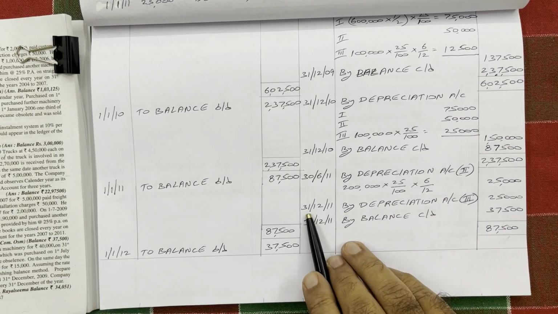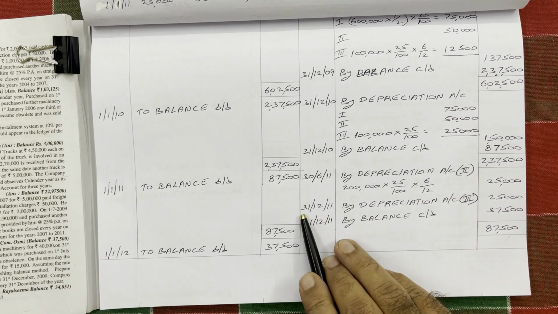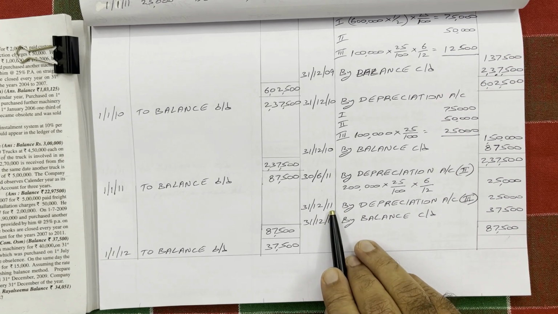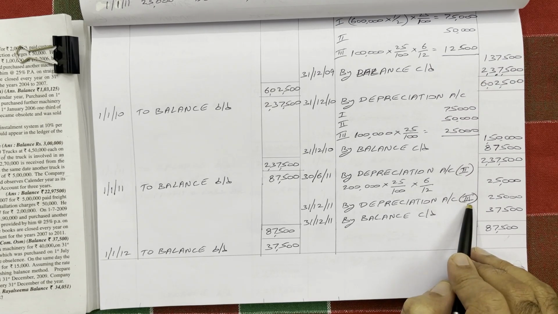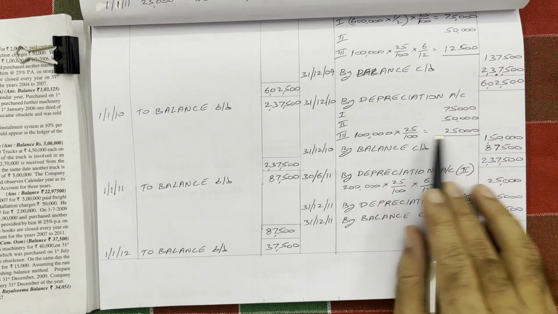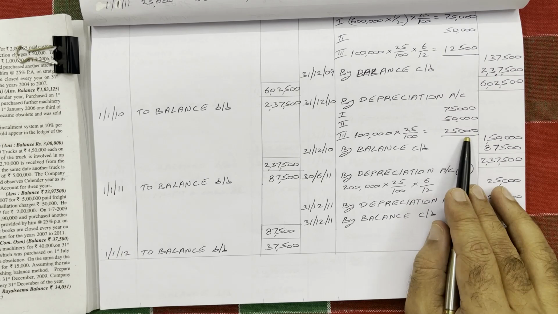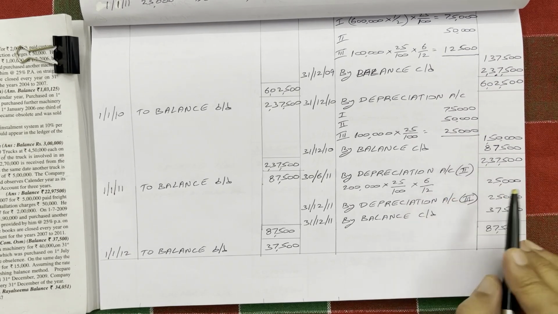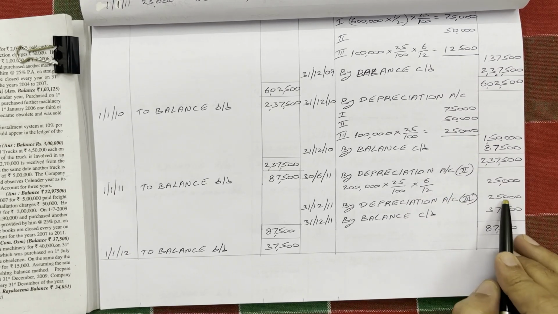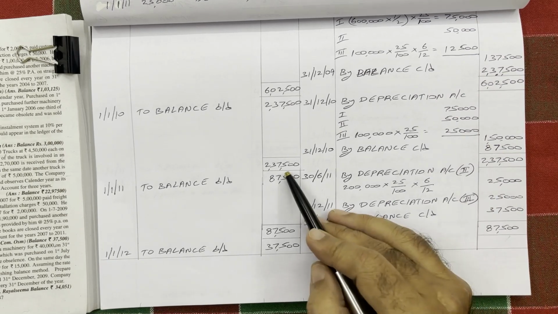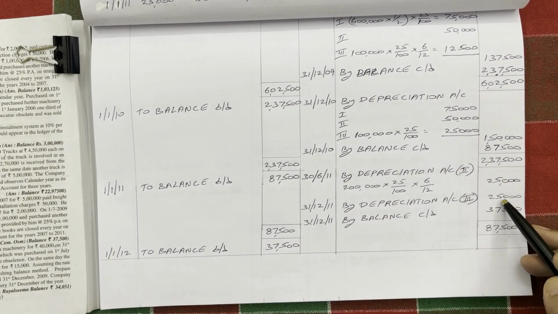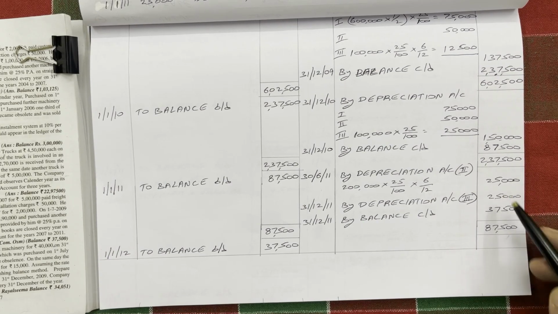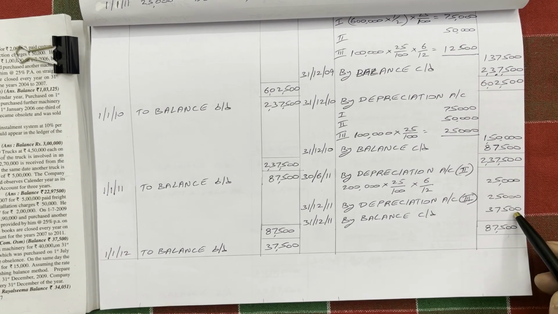So we can provide depreciation on this third asset on 31st December 2011. On that day, in the depreciation account, the full year depreciation on the third asset already calculated here in 2010, 25,000. Show the same value here. Then finally, debit total 87,500 minus credit amounts 25,000 is equal to 37,500.